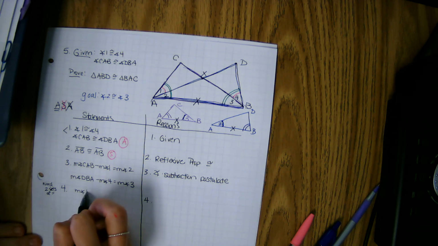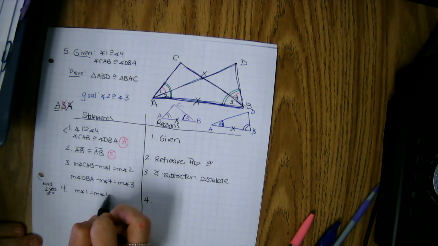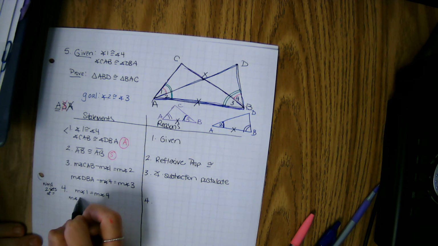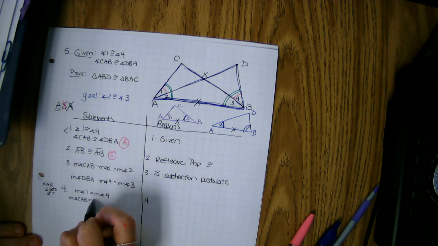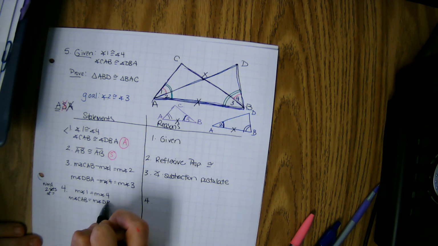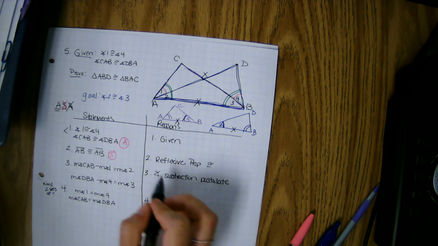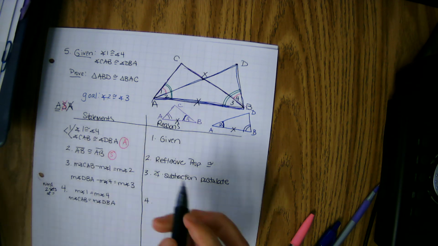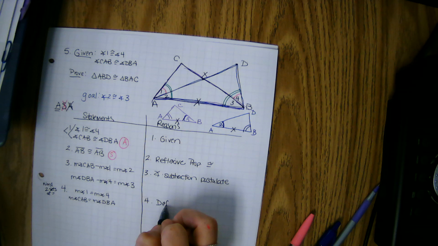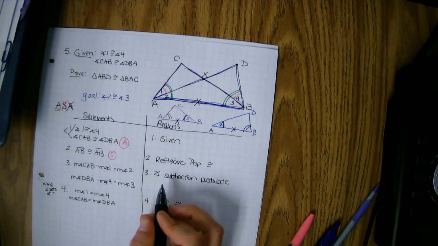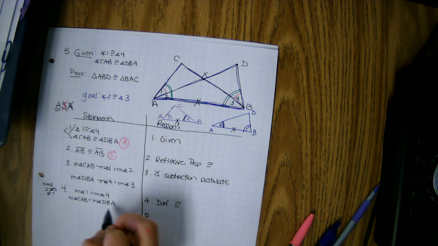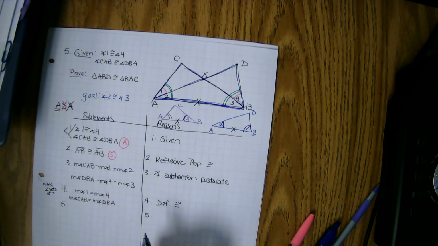So in the same step, I'm going to make measure of angle 1 equal to the measure of angle 4, the measure of angle CAB equal to the measure of angle DBA. So all I did in step 4 was I took these two and switched them to equality. So you use def of congruency, or congruent angles have equal measures, would be a sufficient reason as well.